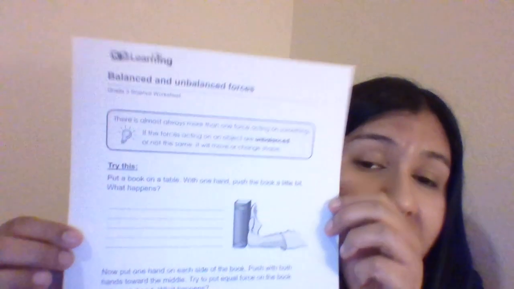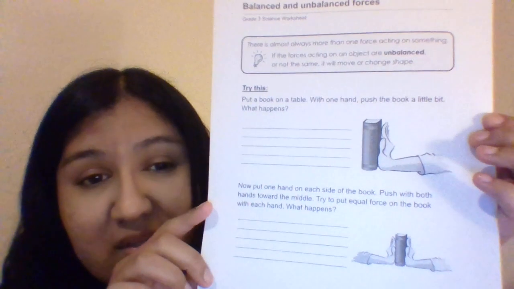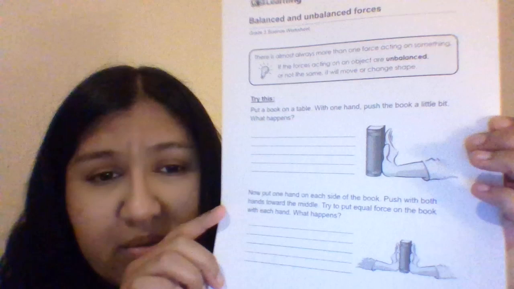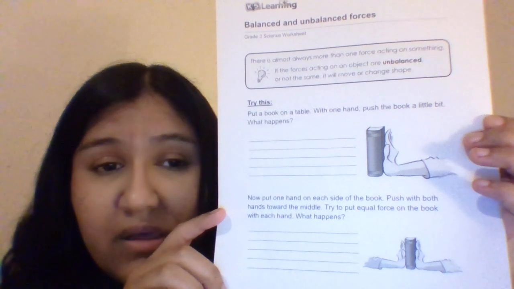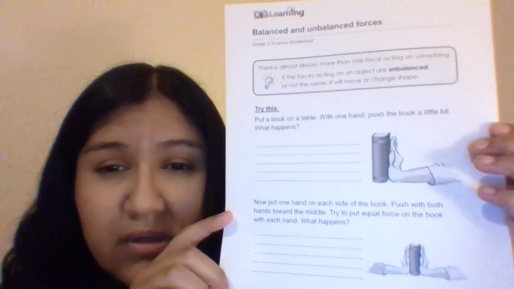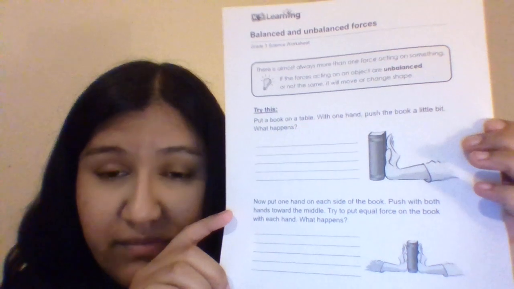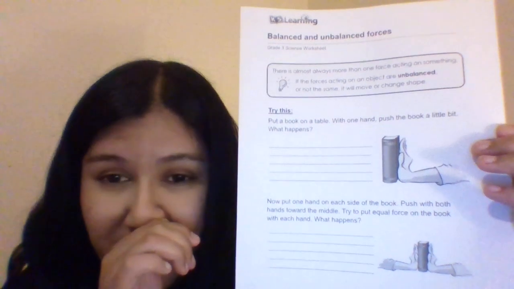So for this one, it's just again, balanced and unbalanced forces and identifying the difference, how one hand is pushing it. So again, it gives them another example of how to visualize it in real life and not just read it from a book and view it as like definitions, but giving it actual real life examples.